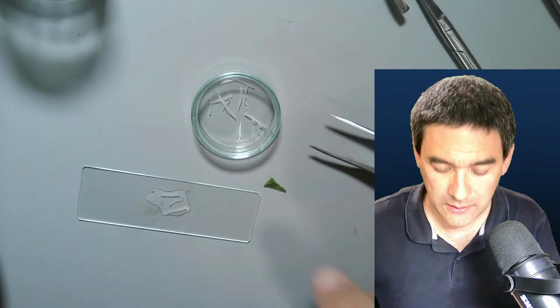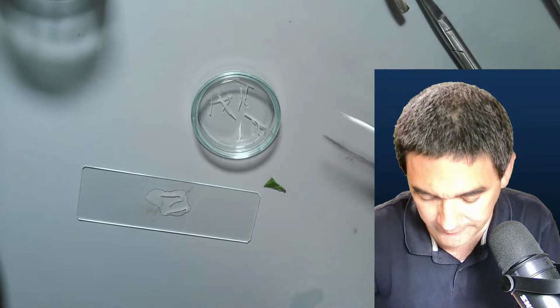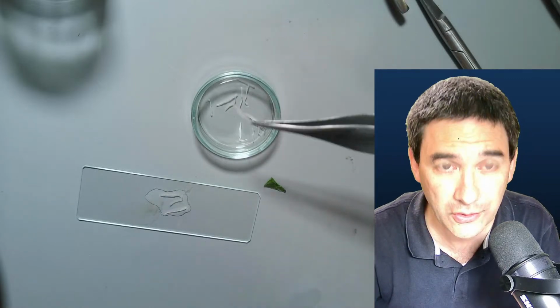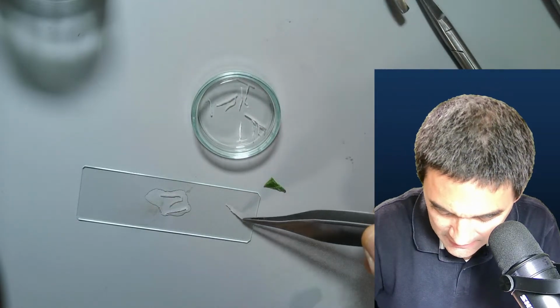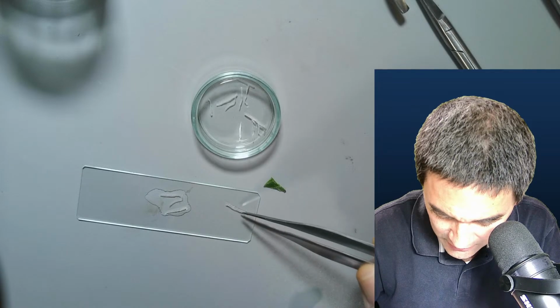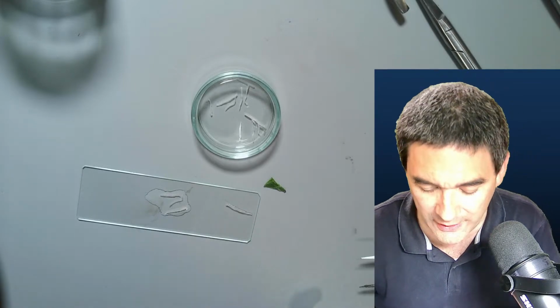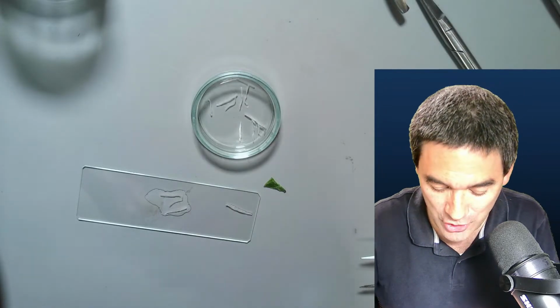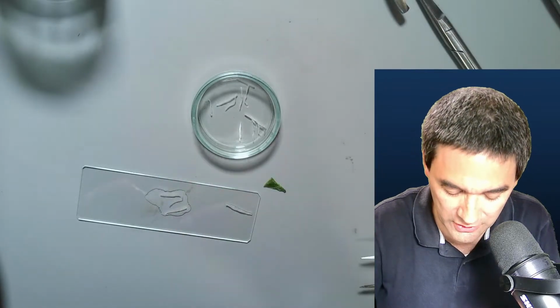Okay, because if you just want to see how it looks, just for the fun of it, I'm going to put one of those right next to it here, and I'm just going to let it dry out, and you're going to see what happens to it when it starts to dry out. It actually completely loses its shape. Yeah, so that's why this water is kind of important.